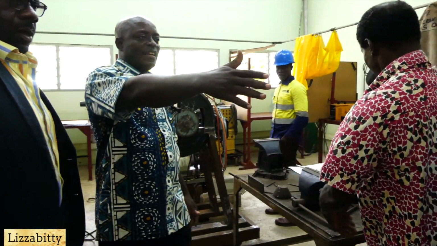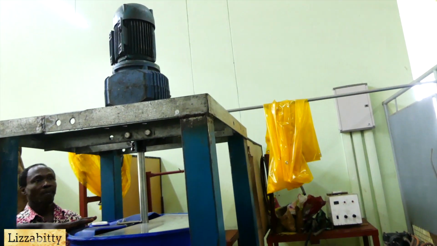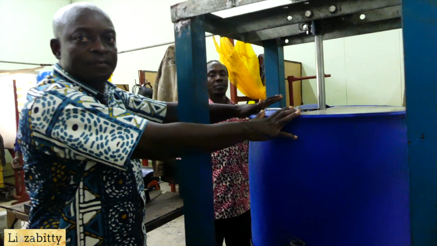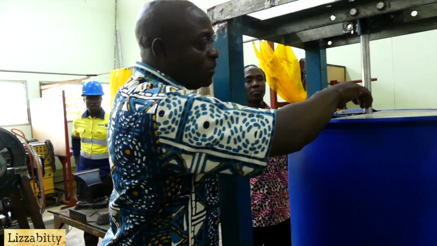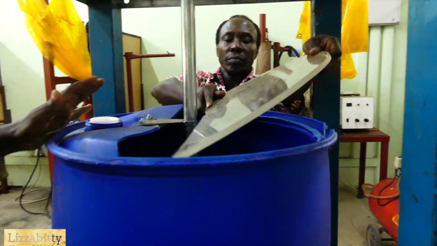What you see here is a steering system for a machine for soap preparation. I don't know whether you might look at what is inside. Let's see. It's for the production of soap.